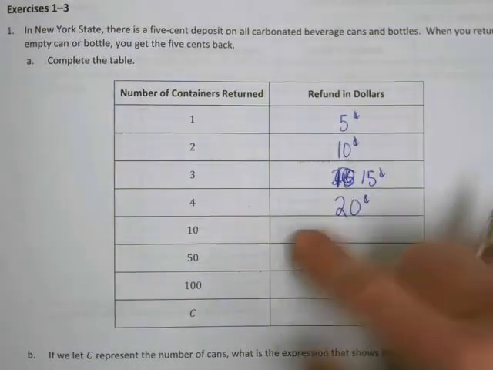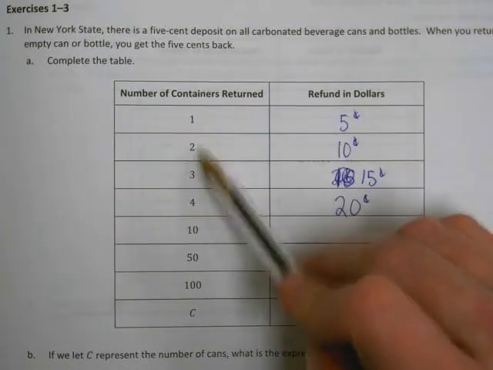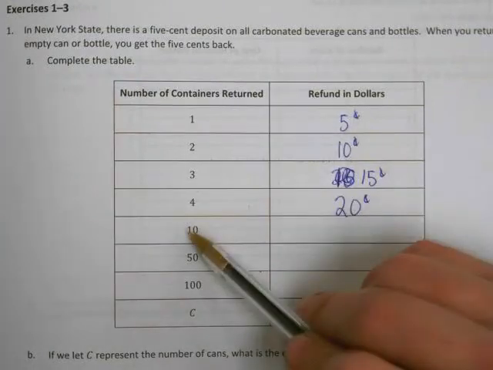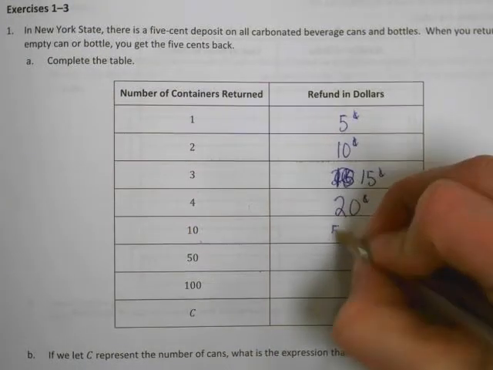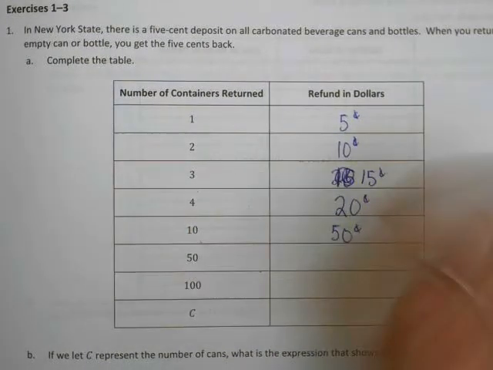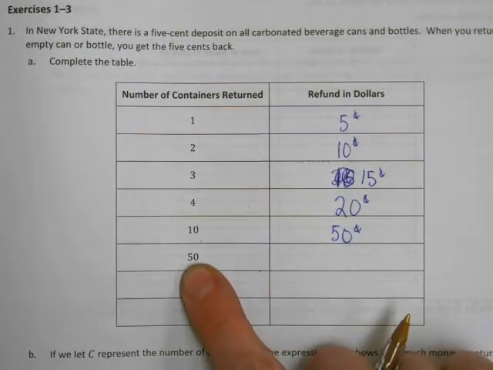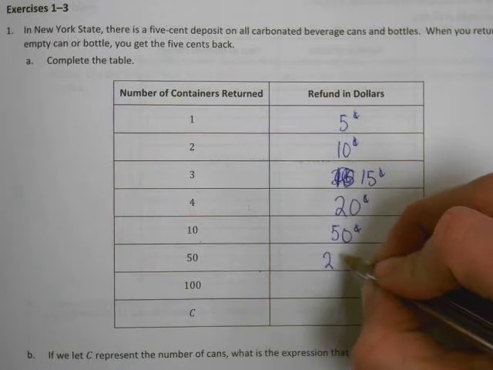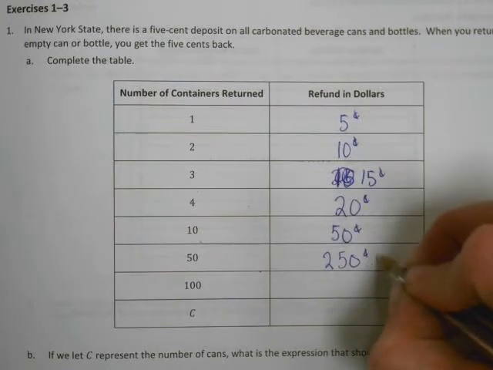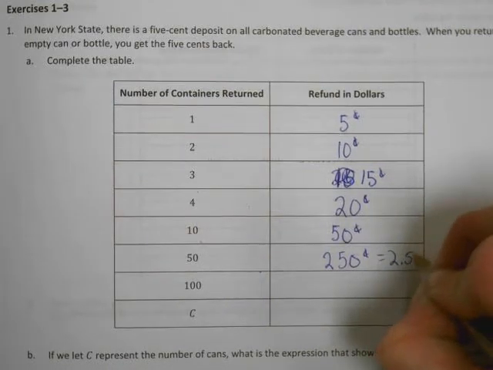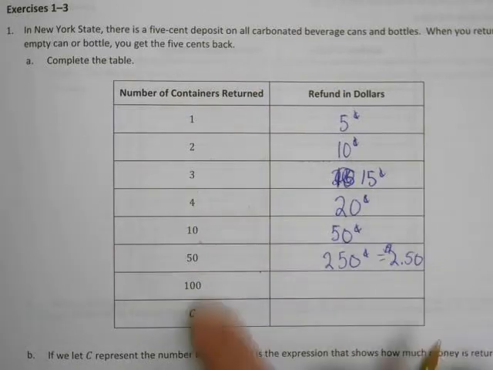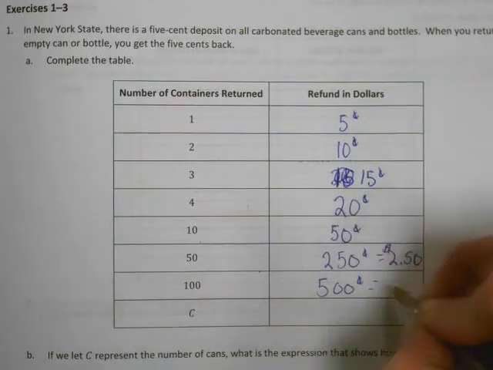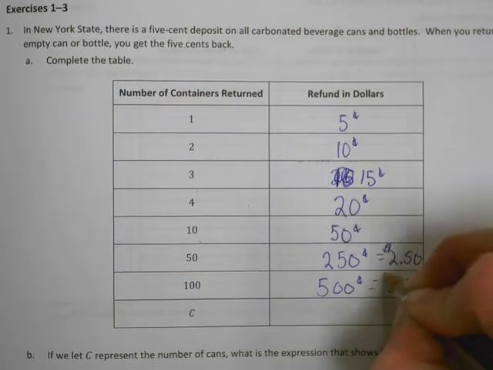Now, look at the difference. We went from 1, 2, 3, 4, now it's 10. So we get 5 cents for every 1. So this is going to be 50 cents. Then we have 50 cans, which is going to be 250 cents, which is also $2.50. And then if we did 100, you're going to have 500 cents, which is also equal to $5.